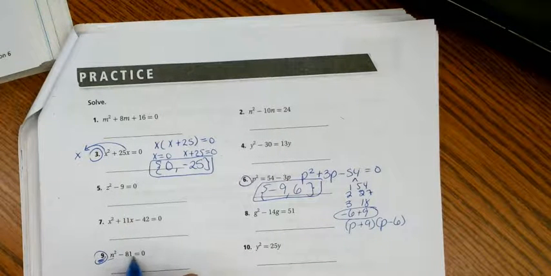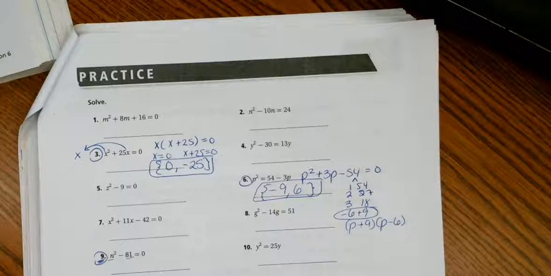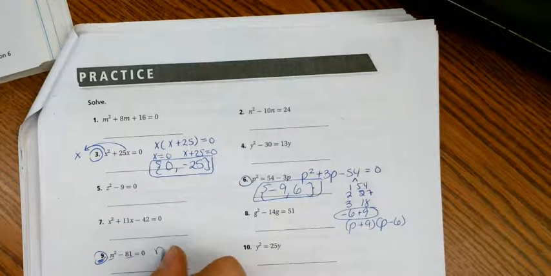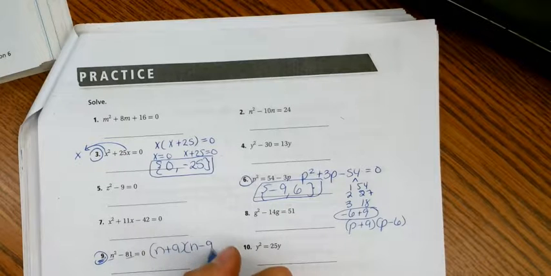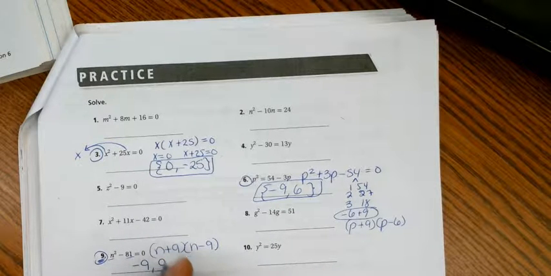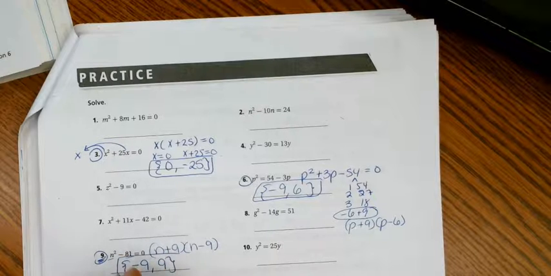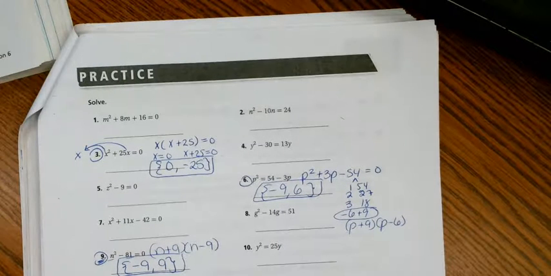Perfect square being subtracted. That is a difference of squares problem. Try 12.